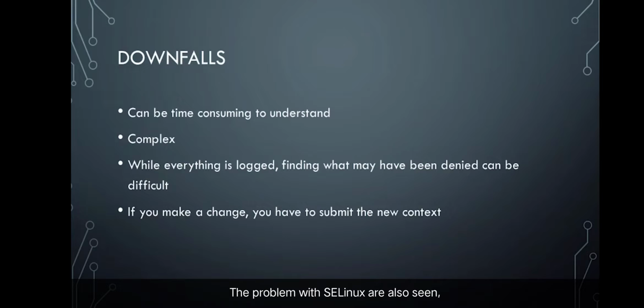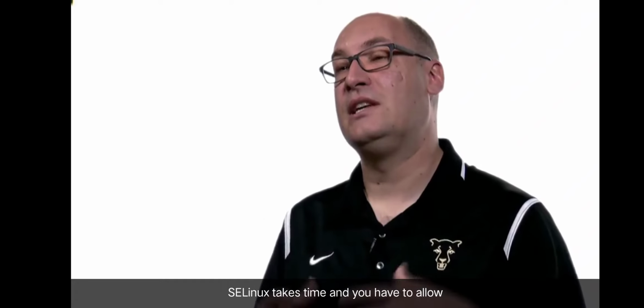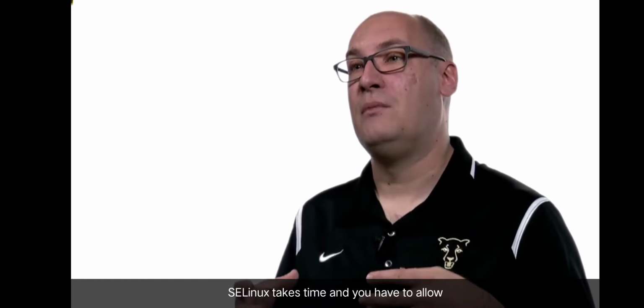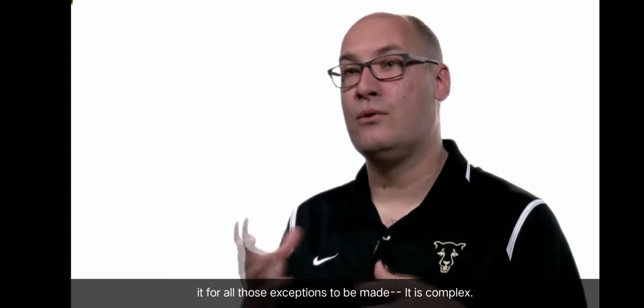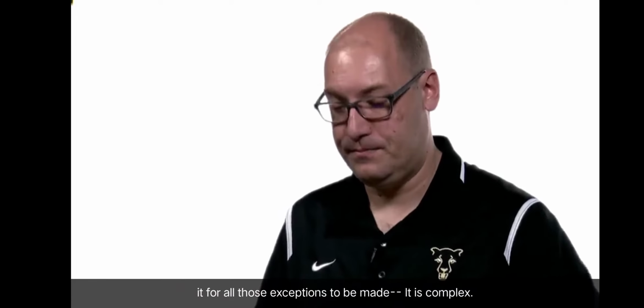The problems with SELinux are also seen. Mandatory access control takes time to implement. If you're making many modifications to the operating system, like adding files or adding processes, SELinux takes time, and you have to allow for all those exceptions to be made.